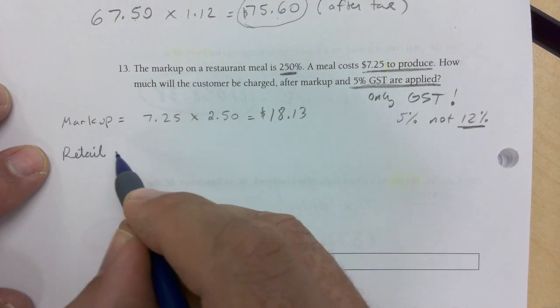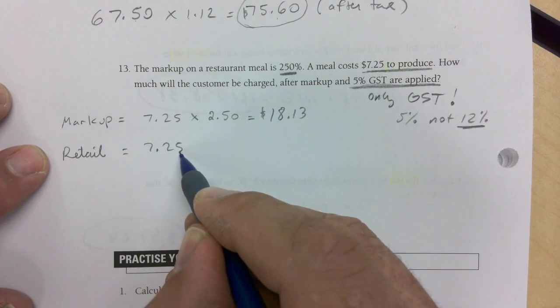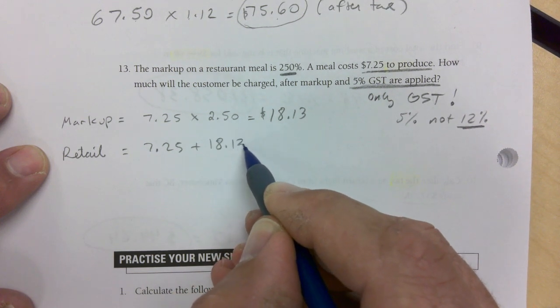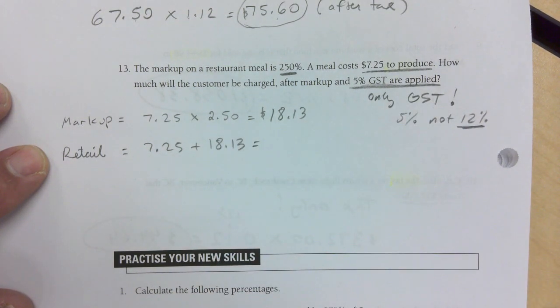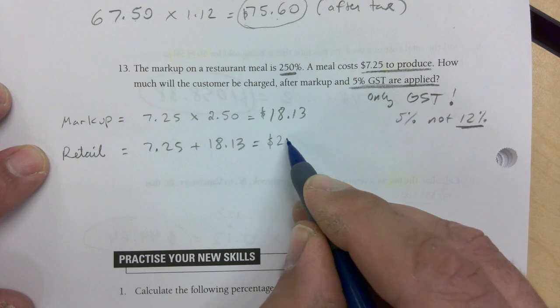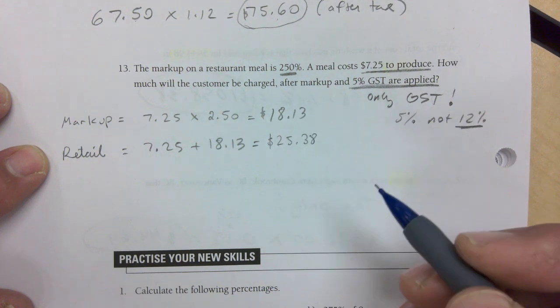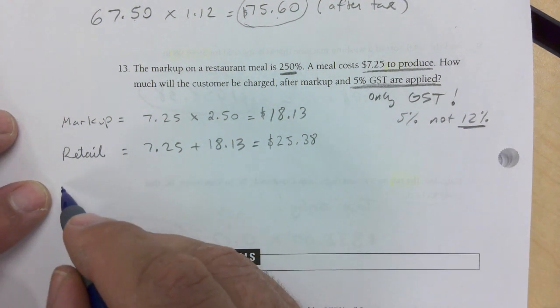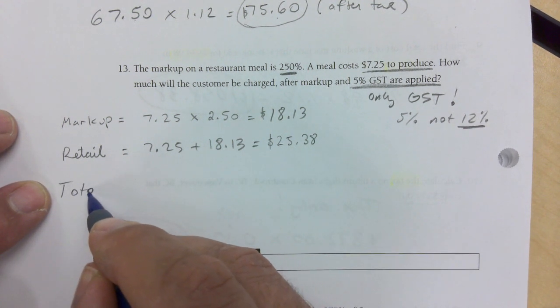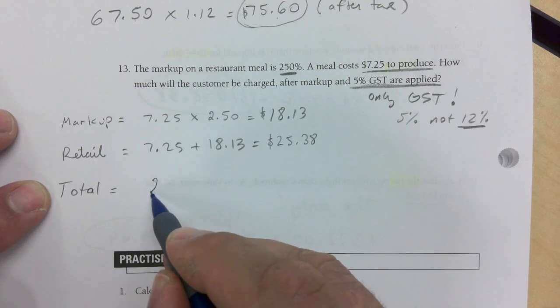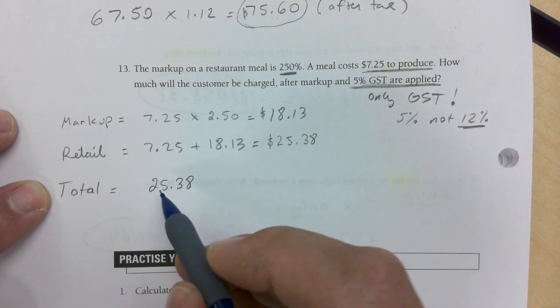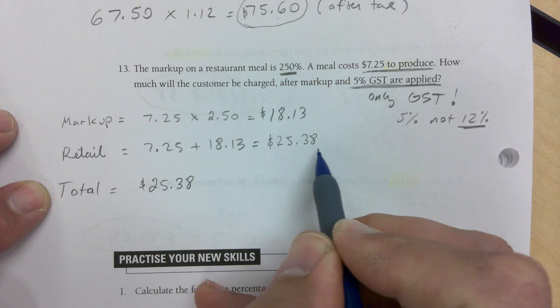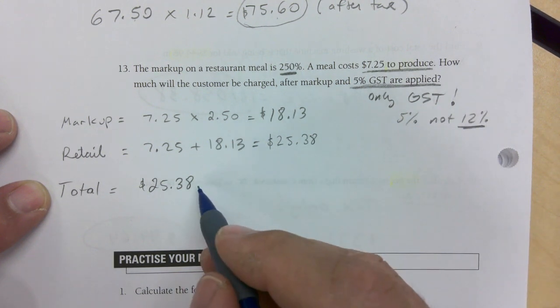Our retail, so to speak, is 7.25 plus 18.13, 25.38. This is what you would see as a customer. Okay, you see this price, right? They give you the bill, this is what you pay.